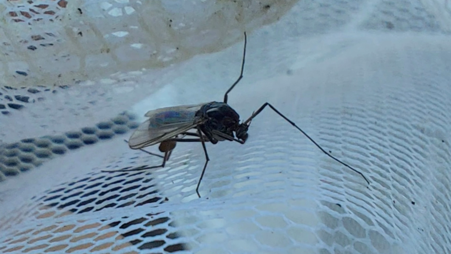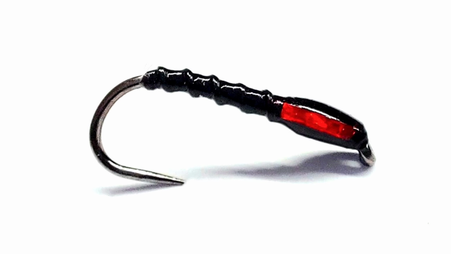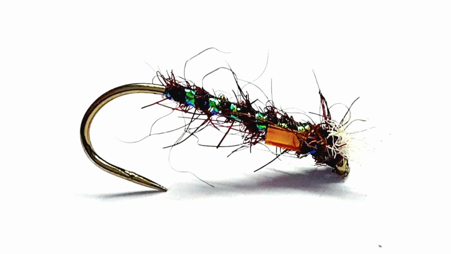Now, what I also want to do is break down some of the fancy terminology you're going to come across. So I will start talking about the bugs. I'm going to talk about the order of bug. Now, the order is kind of just the big category.